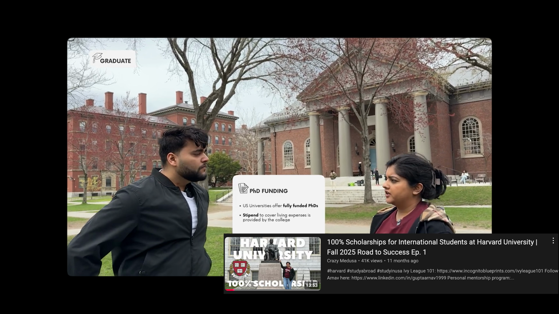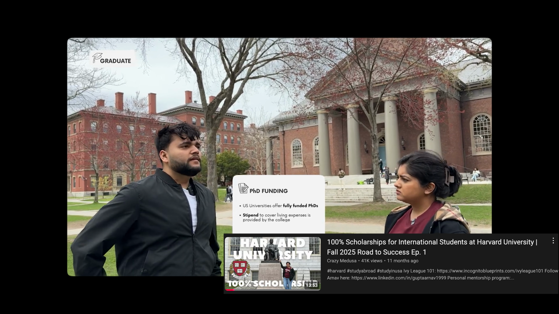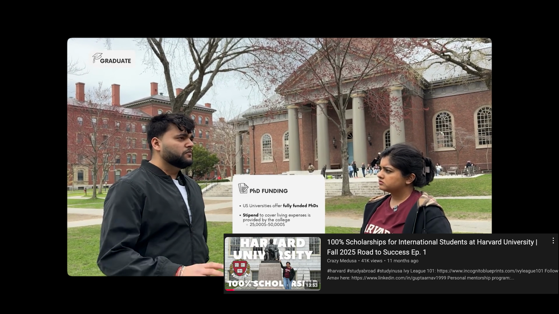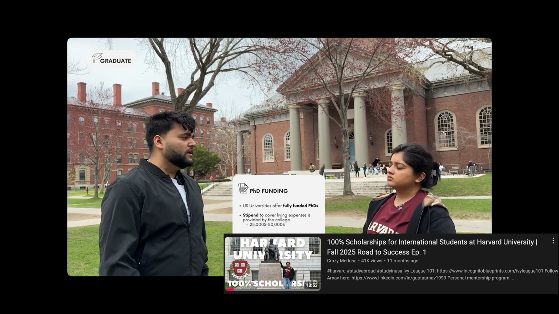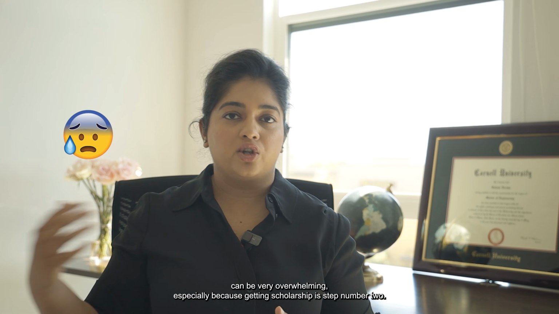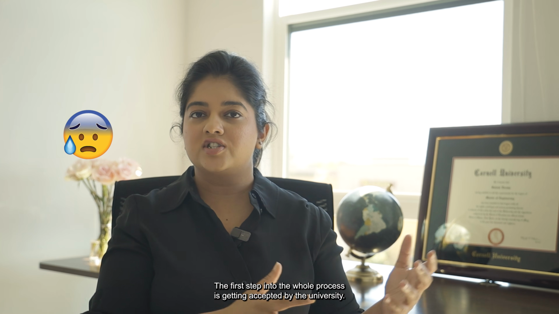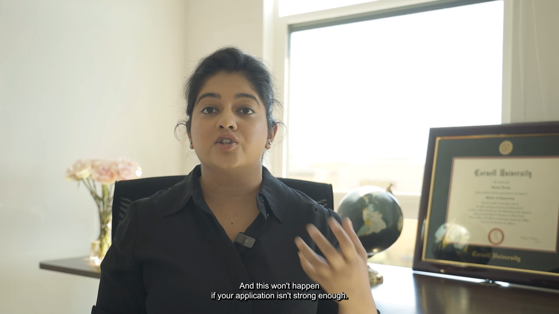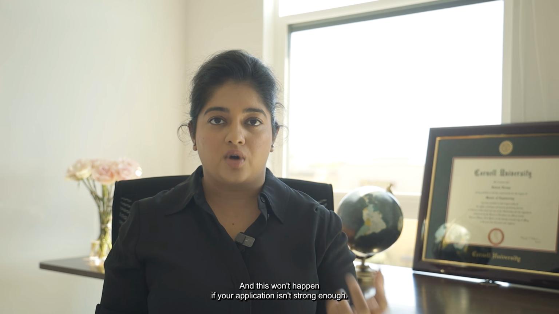What is that stipend like, a rough amount? So it can vary from like 20,000 to 50,000. At Harvard and MIT, it's more towards like 45 to 50. But yeah, the overall application process can be very overwhelming, especially because getting scholarship is step number 2. The first step into the whole process is getting accepted by the university. And this won't happen if your application isn't strong enough.